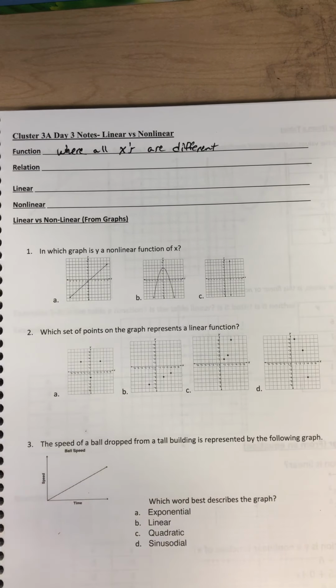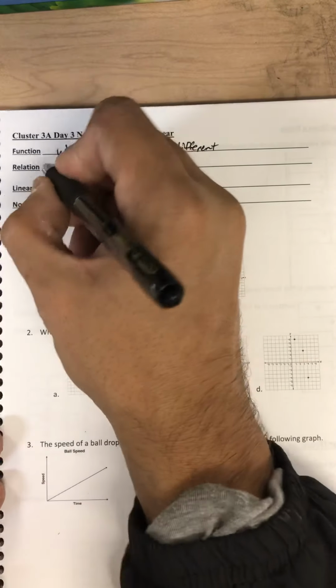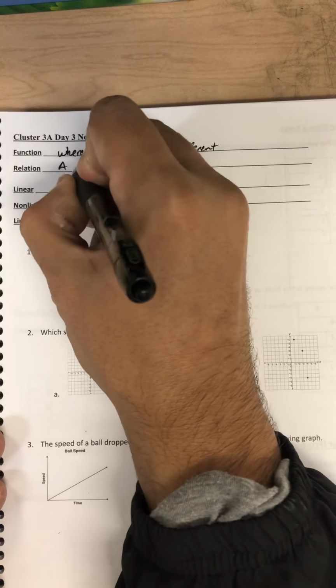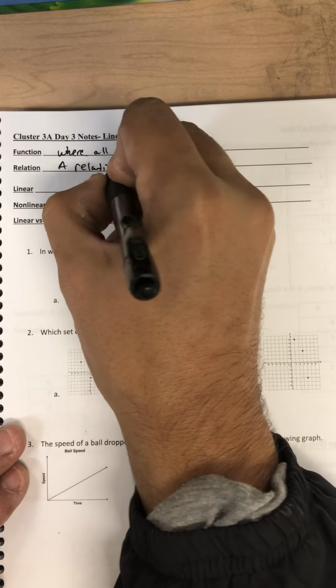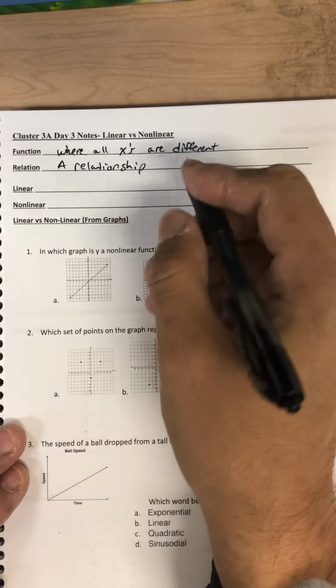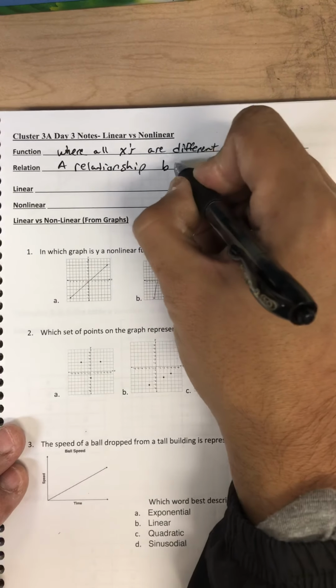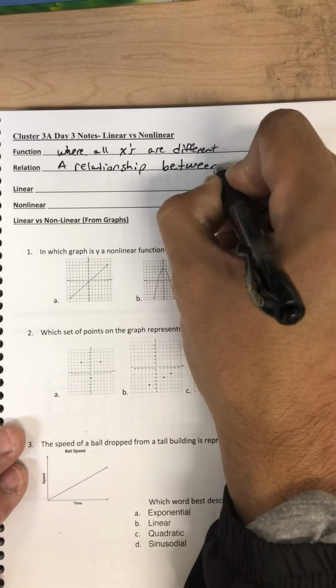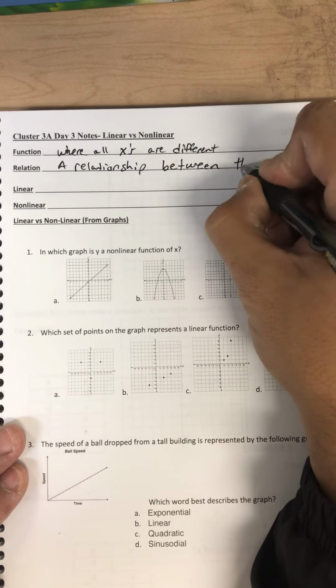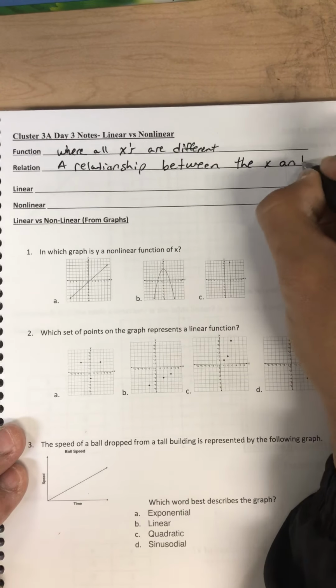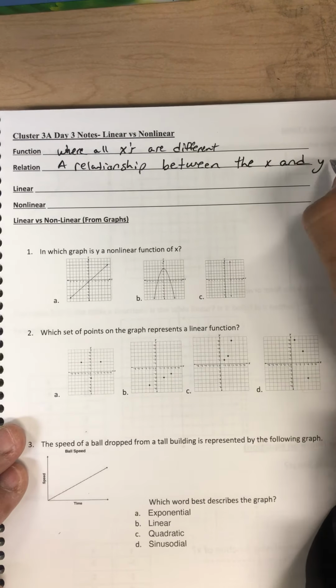Now, the relation, we know that it's just a relationship between x and y, which we already know. A relation is just a relationship between the x and y values.